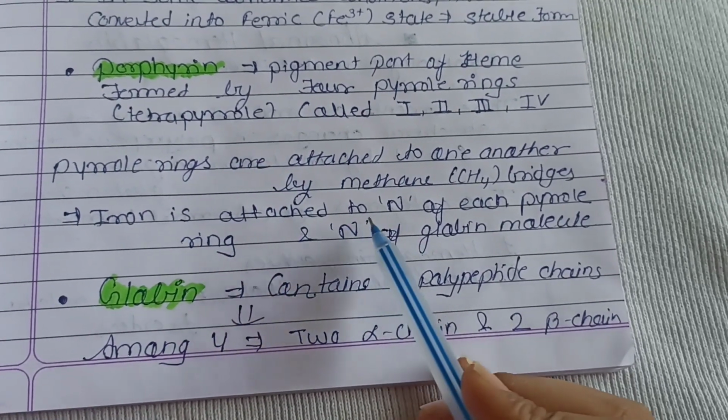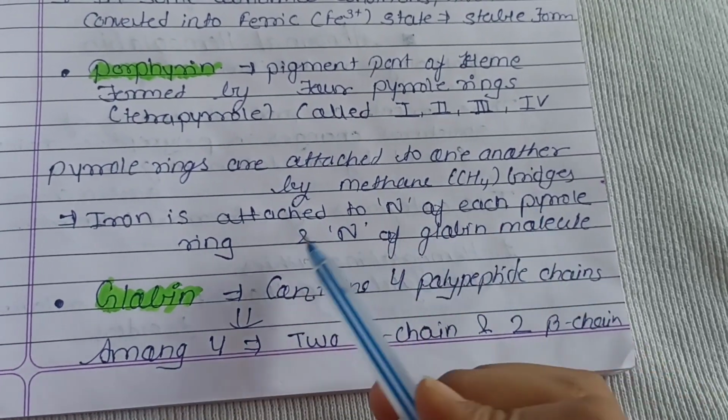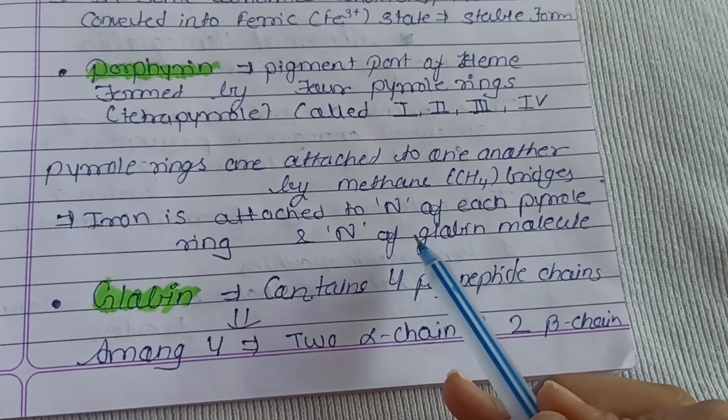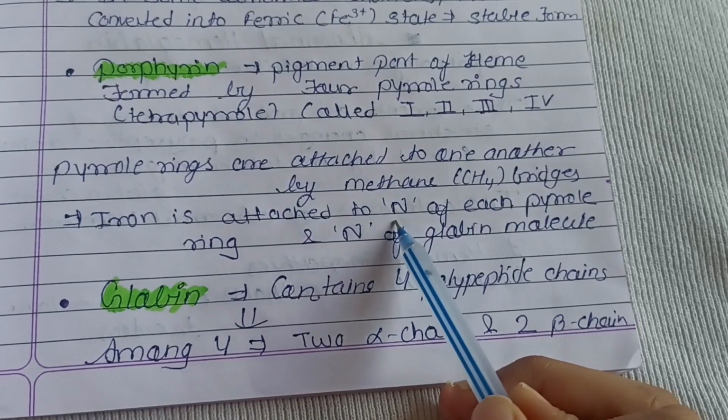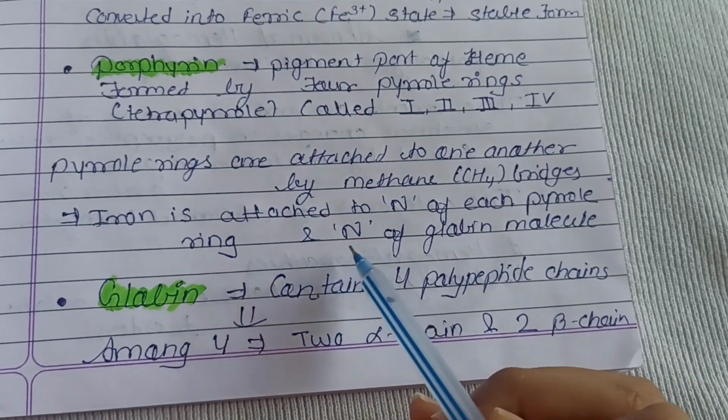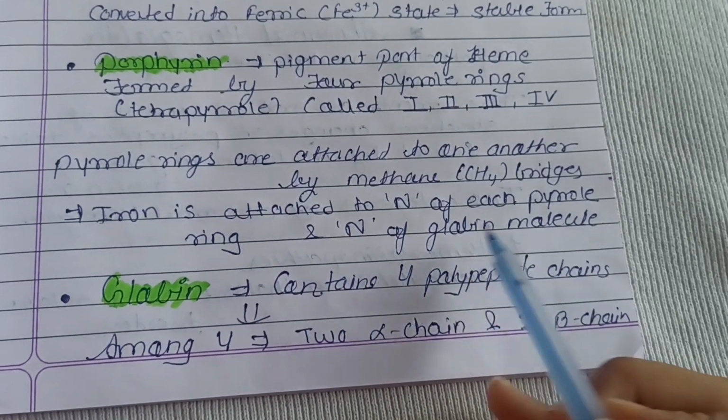Iron is attached to the N of each pyrrole ring and the N of the globin molecule.